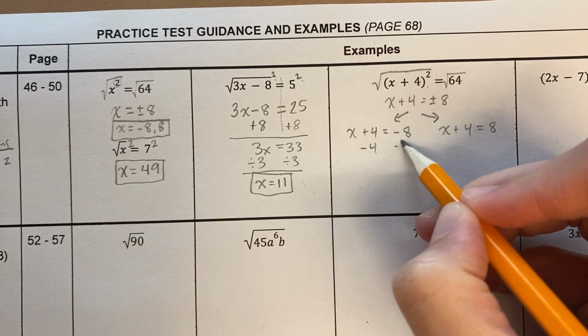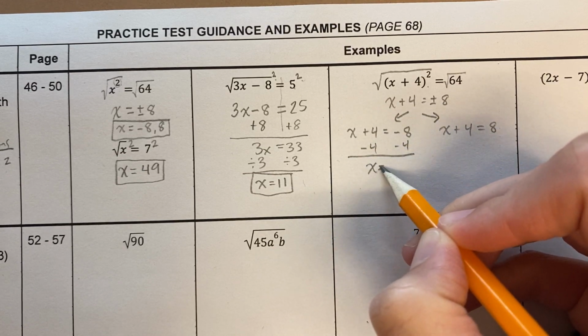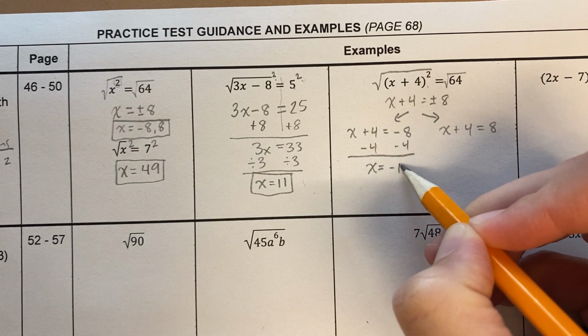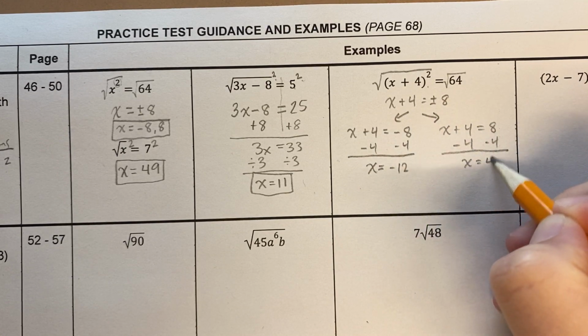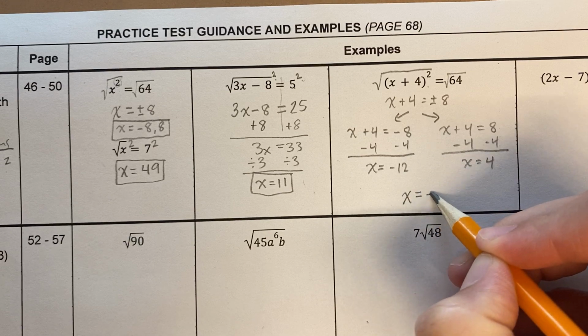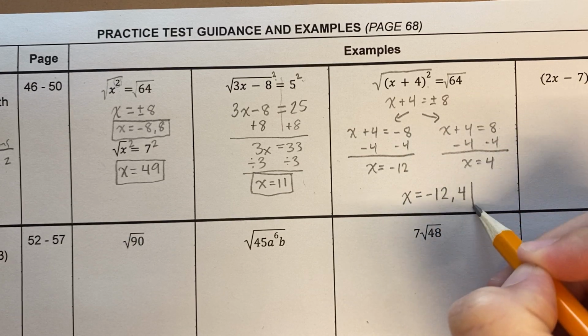And then I need to solve. I still need to get x by itself, right? I'm not done. And then careful here, negative 8 minus 4 is negative 12. Positive 8 minus 4 is positive 4. So I get x equals negative 12 and positive 4.